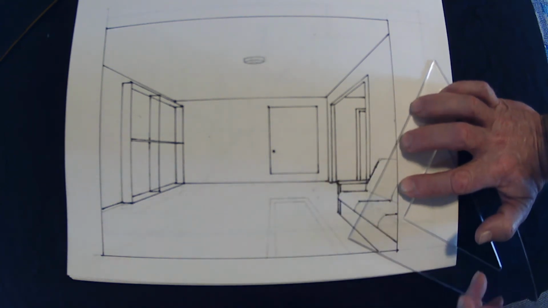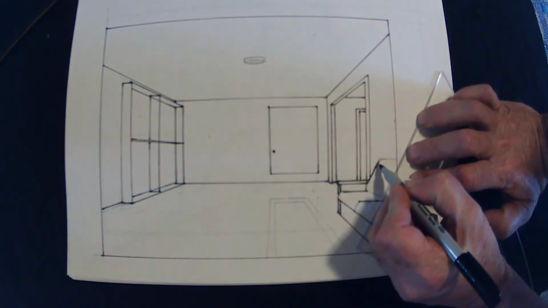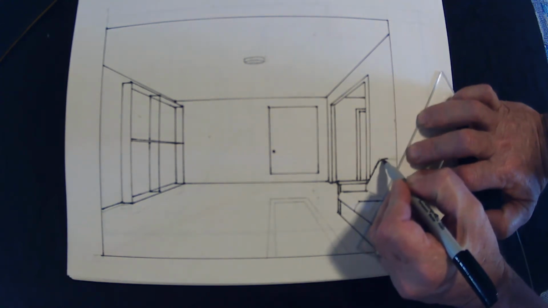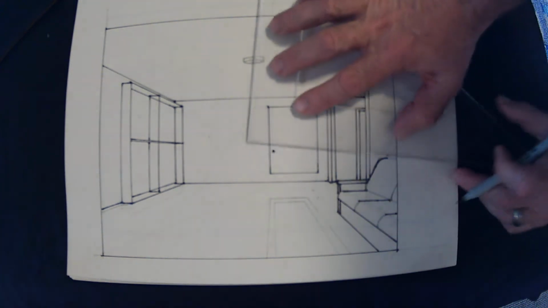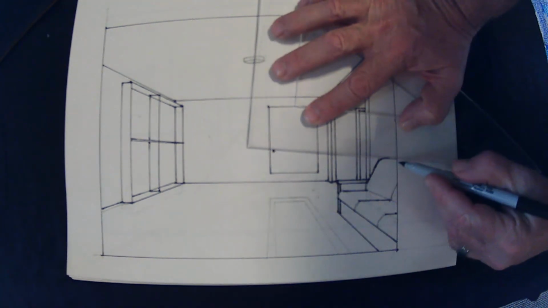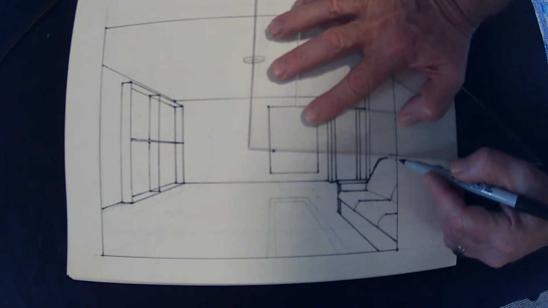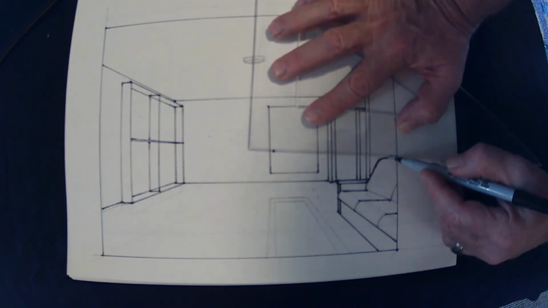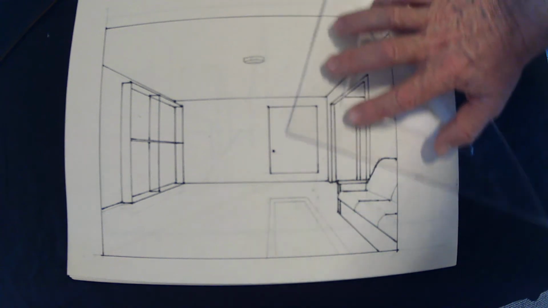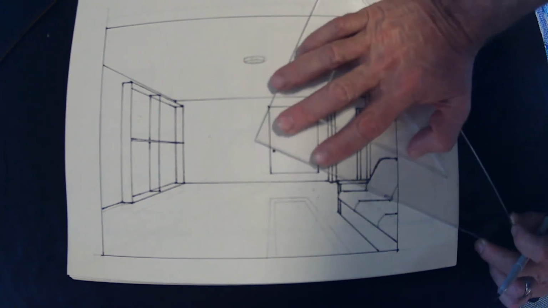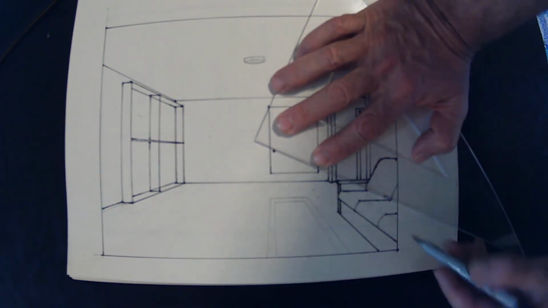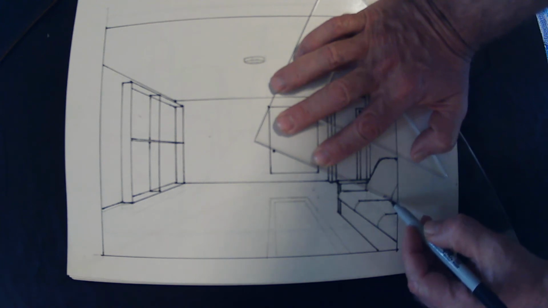And I'm not drawing the full length because there's a curve up here. So I'm going to curve the cushion right there. And then I'm going to come from the vanishing point and finish the top. Like that. And I'm going to come from the vanishing point again right here and finish the bottom of the cushions.